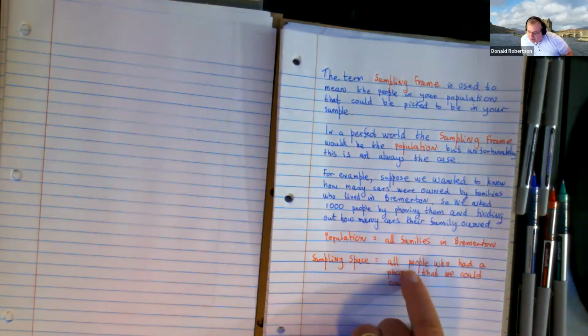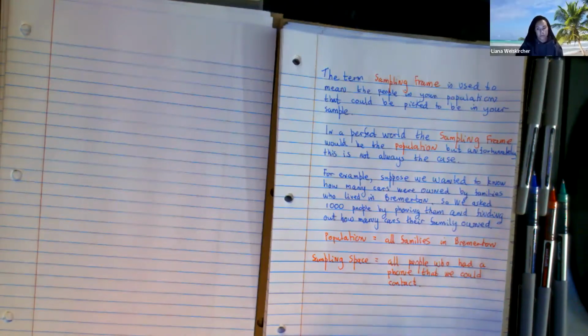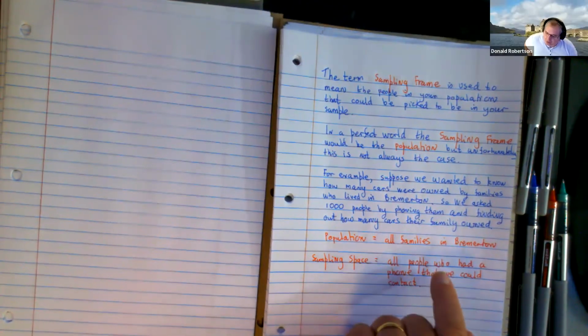But our sampling frame is actually only people who had a phone that we could contact, because my sample was made up of people I phoned. That means I'll never ask someone who doesn't have a phone. Secondly, I won't be able to ask people who are ex-directory, at least that's what we call it in Britain. Do you know how you can have your number removed so nobody knows what it is? You can do that in America, can't you? So I'd never phone them. There is the problem: my sampling frame only includes people with phones.